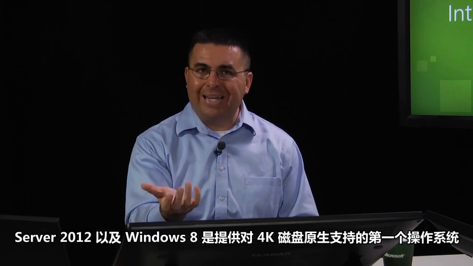The reason it's doing that is because pretty much no operating systems out there understand 4K disks. If I take a 4K disk right now and drop it into a machine and try to install Windows Server 2008 R2 or Windows 7, it has no idea, it won't even see the disk. That's true of Linux distros as well. They simply don't know what this disk is. They don't even see it. Server 2012 as well as Windows 8 are the first OSs to natively support 4K.